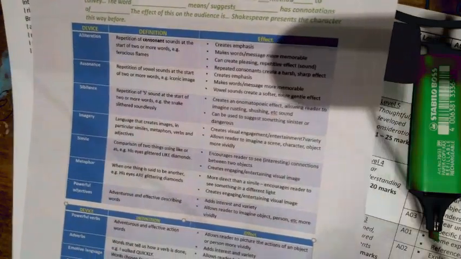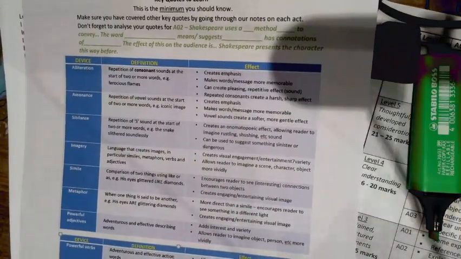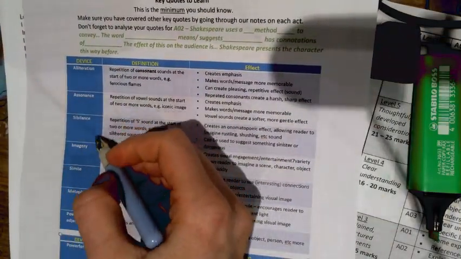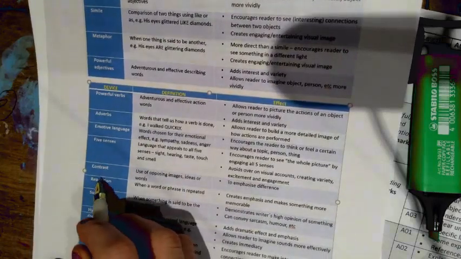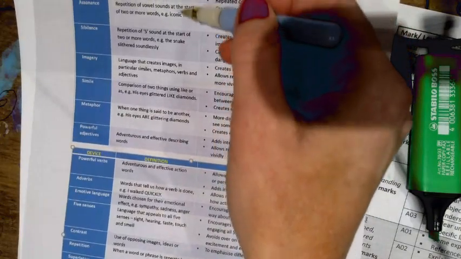And what it does is it gives you a list of techniques that a writer uses, not all of them, but some of the main ones. And it says a definition for that technique.